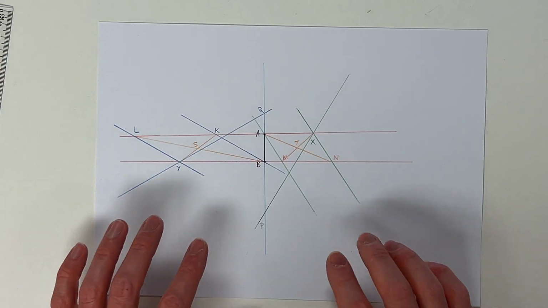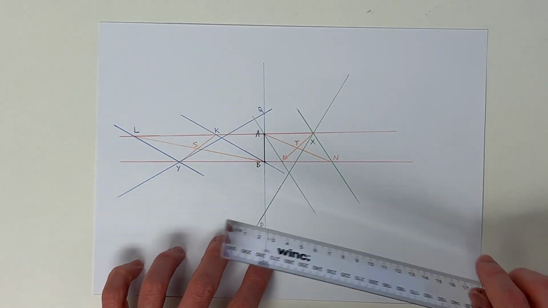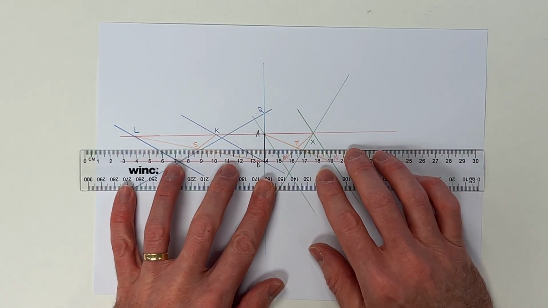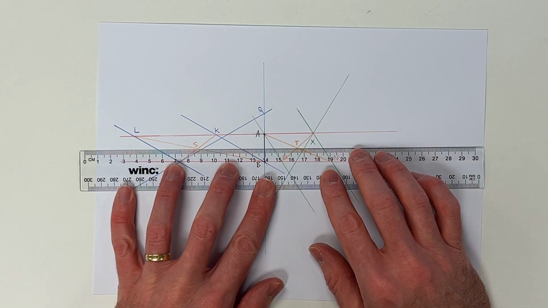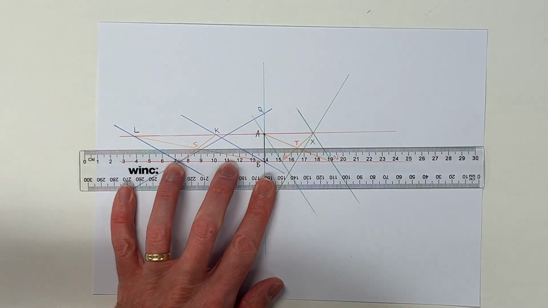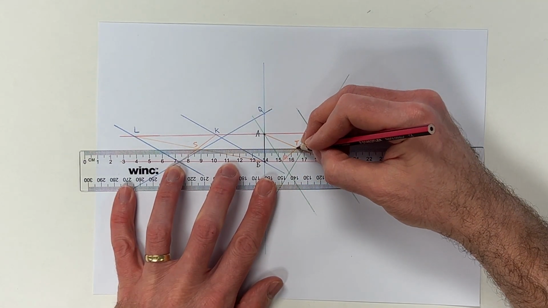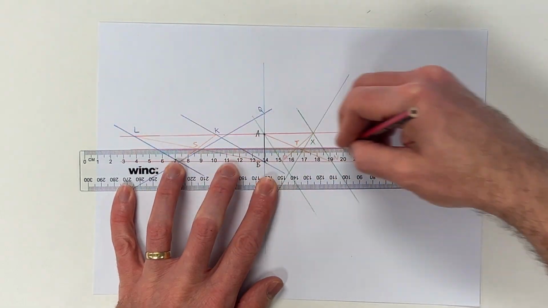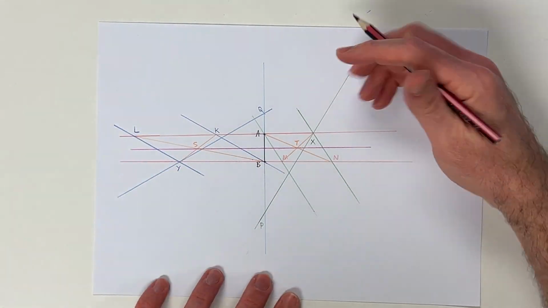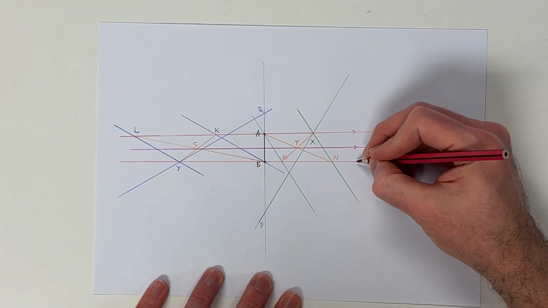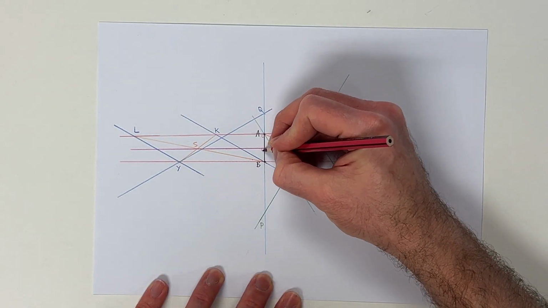So when I join S and T, that will be the perpendicular bisector of AB. So there's my three parallel lines, and they all meet this at right angles.